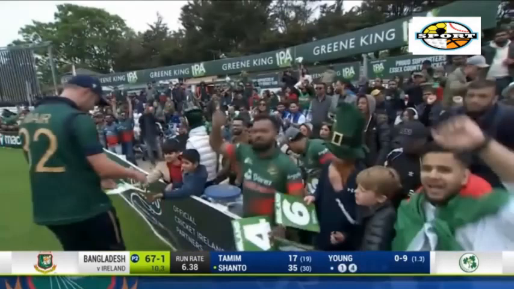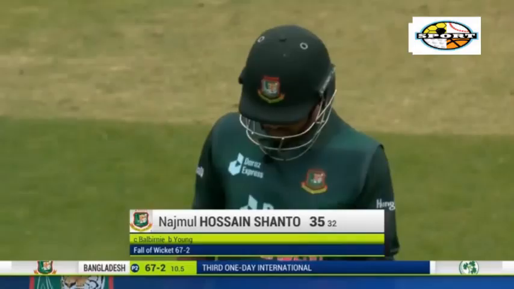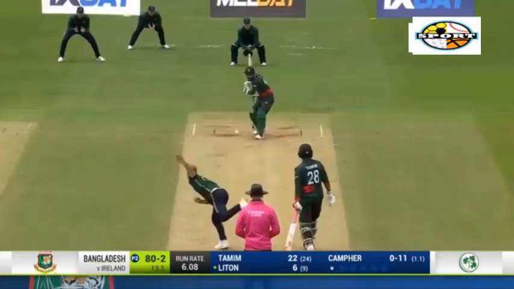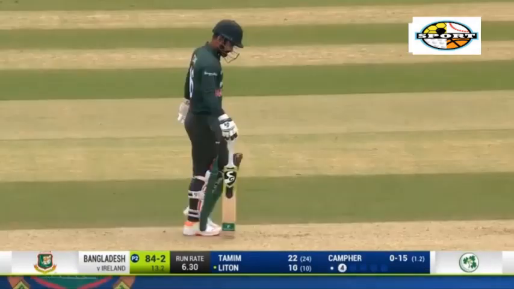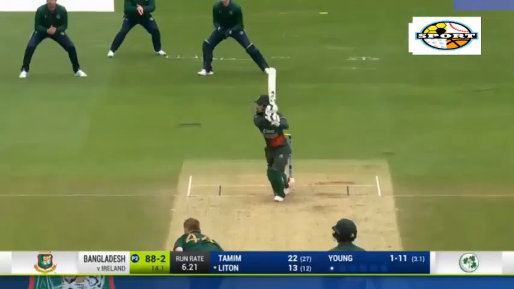45.2 Andy McBrine to Mushfiqur, 6, hammered, flighted delivery outside off, Rahim gets down low and then plays the slog sweep. 45.3 Andy McBrine to Mushfiqur, out, LBW. McBrine has his man now, this looks pretty plumb. 46.3 Mark Adair to Mahdi Hossain Miraz, out, caught by Young. That's a smart catch and Bangladesh aren't getting the finish they'd have wanted.